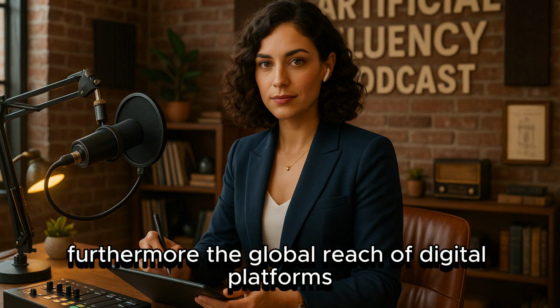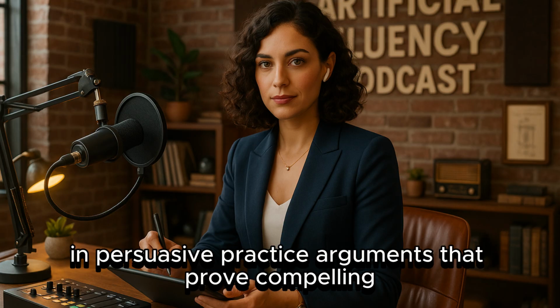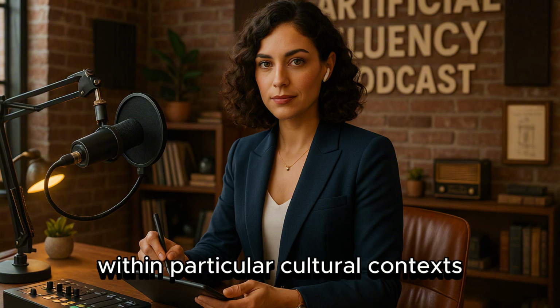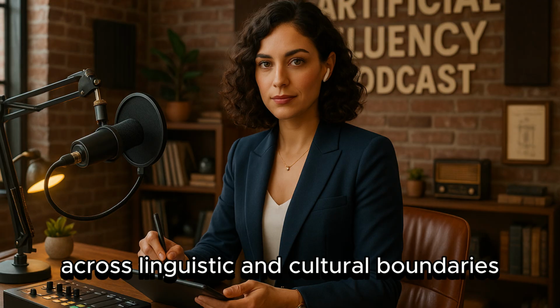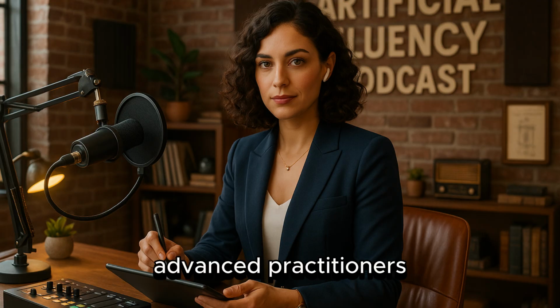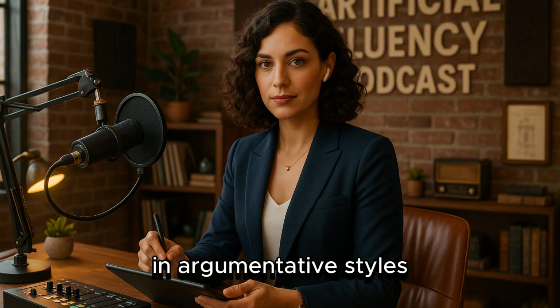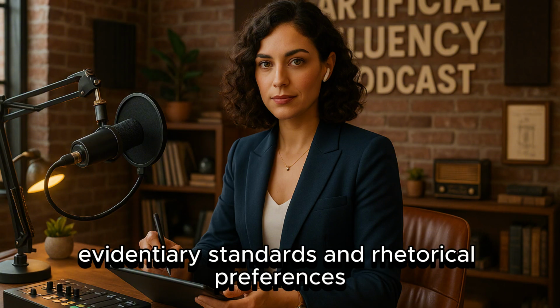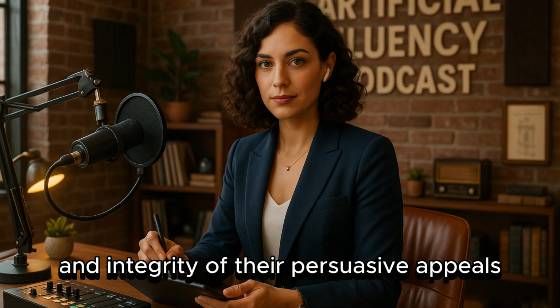Furthermore, the global reach of digital platforms necessitates cross-cultural competency in persuasive practice. Arguments that prove compelling within particular cultural contexts may fail dramatically when translated across linguistic and cultural boundaries. Advanced practitioners must develop sensitivity to cultural variations in argumentative styles, evidentiary standards, and rhetorical preferences while maintaining the authenticity and integrity of their persuasive appeals.